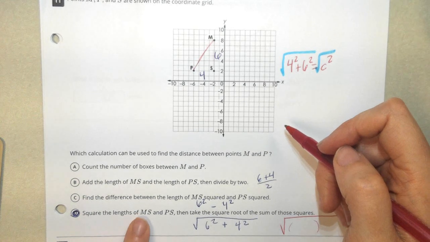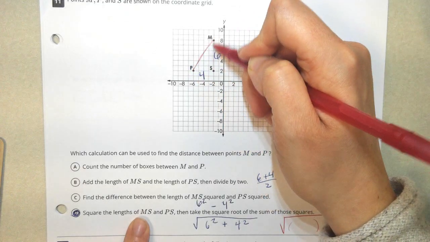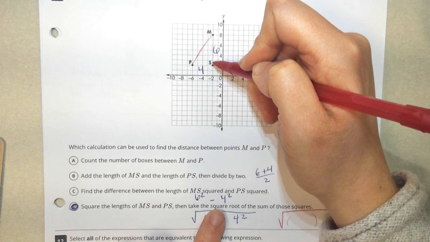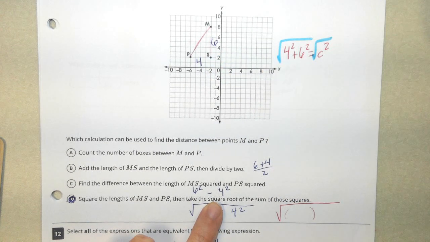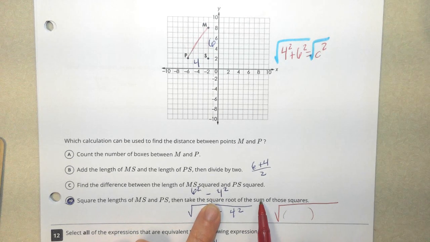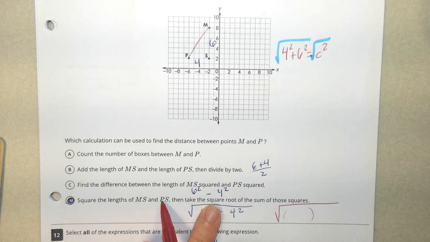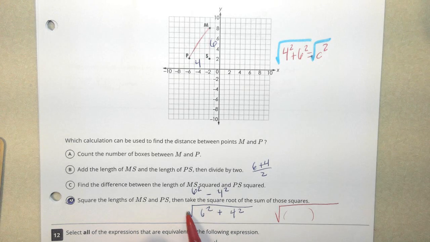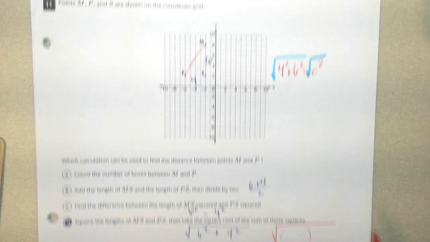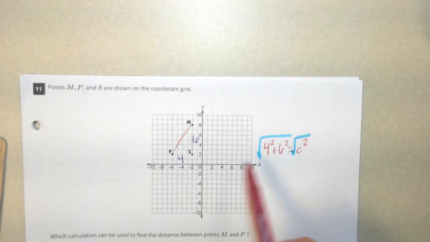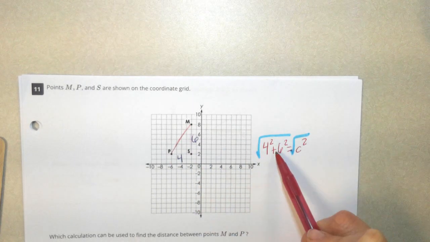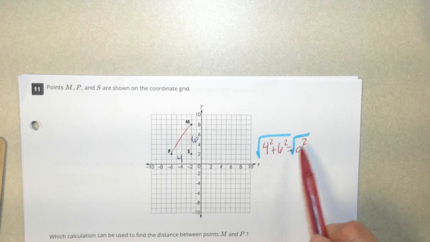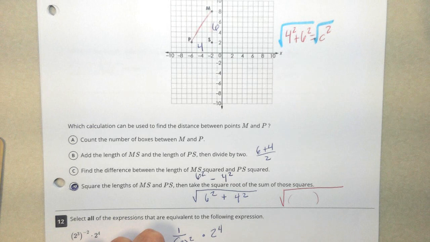So this one says square the lengths MS and PS, so a squared and b squared. Then take the square root of the sum. That part's probably the part that's trying to confuse you. So what that says is we need to add up a squared plus b squared. And when you do, you get c squared. Well, to get just c, you have to take the square root of those numbers. Okay, just like this here. You had this squared plus this squared, and you added them with the sum. Well, at that point, you have to take the square root. So that's why it has that part in there. So that is D as your answer.